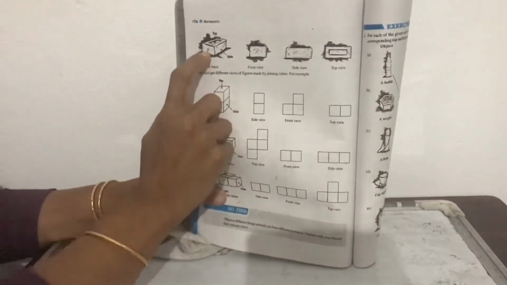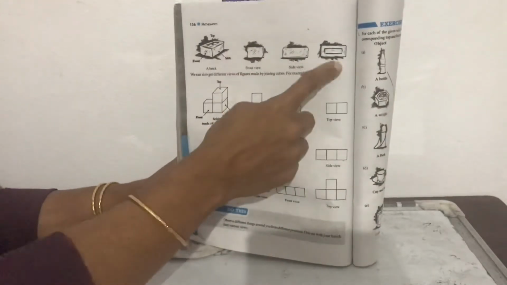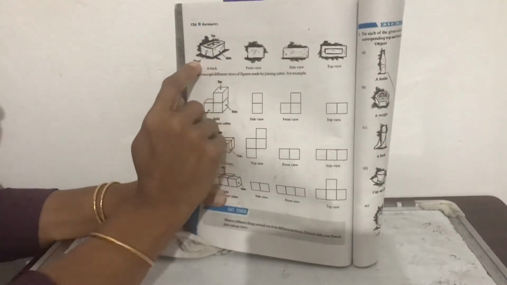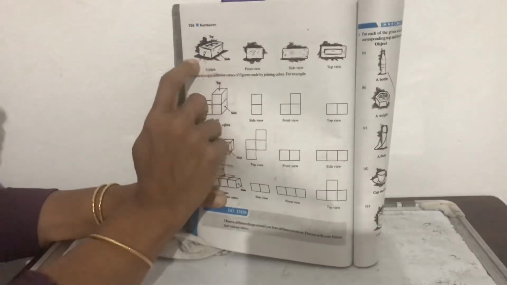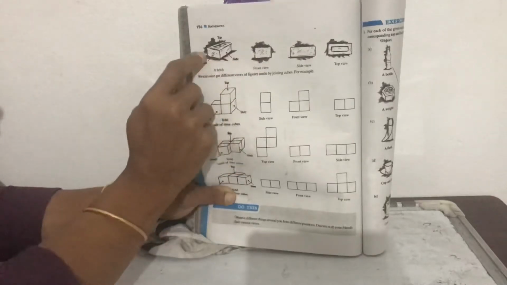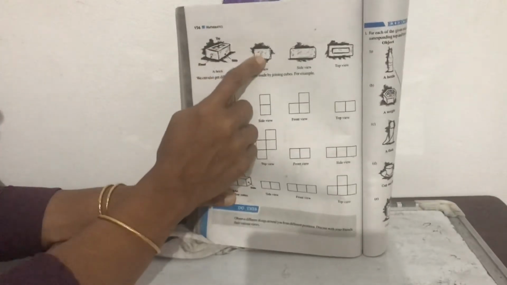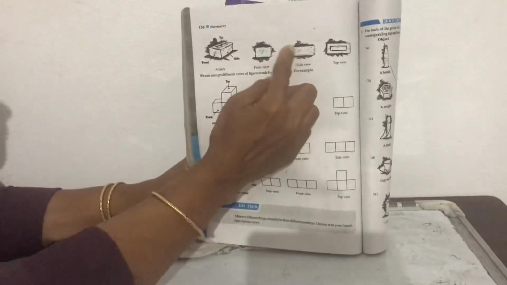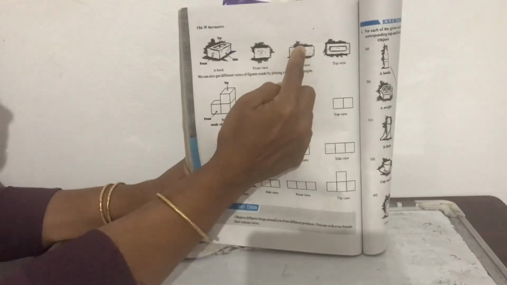Here another example is given. A brick: the top view will be like this. Front view and side view, we can see the difference. When we look at the front, this will be a small rectangle part. This part only we can see. And when we look at the side, then we can see this much part.